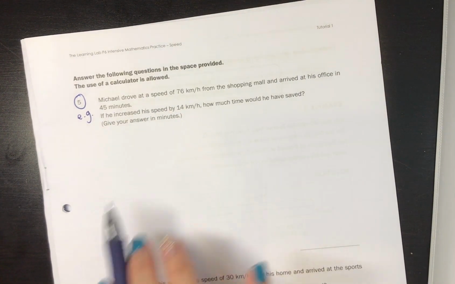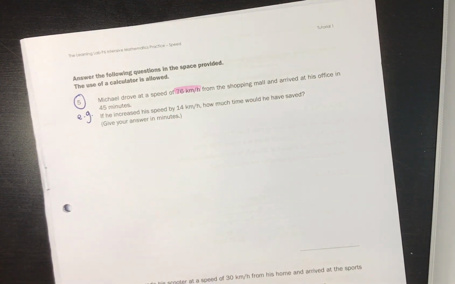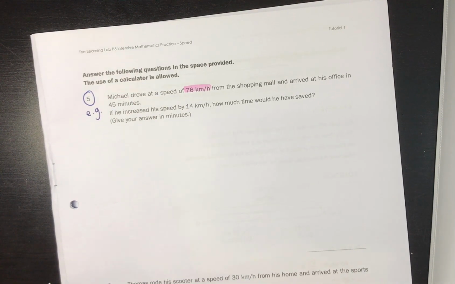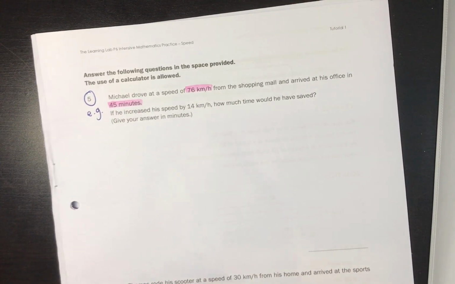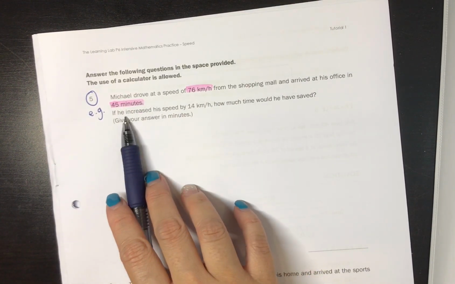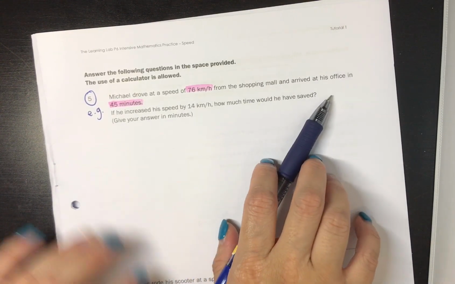Okay, let's read the question. Michael drove at a speed of 76 km per hour from the shopping mall and arrived in his office in 45 minutes. So first, I'm going to pause here and just look at these two. We have a known speed and a known time. We can find the distance from the shopping mall to his office.